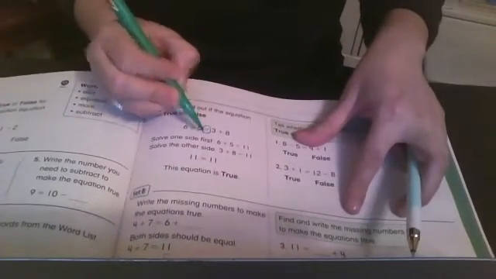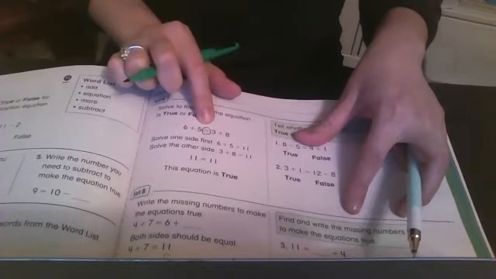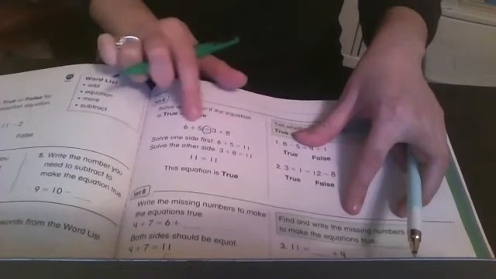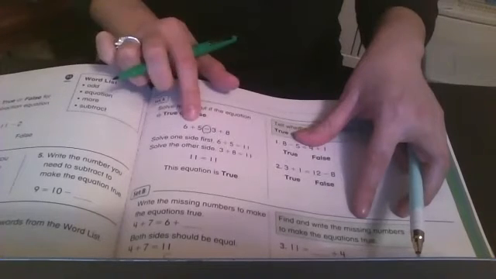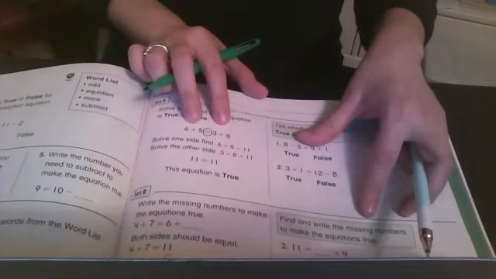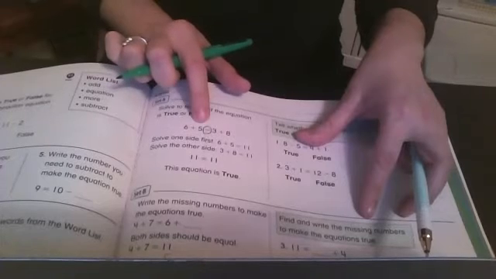I'm going to circle it. I see it's right here in the middle. And then I'm going to solve whichever side I have information that I need. Now in this equation, both sides give me the information that I need, right? The first side, 6 plus 5.